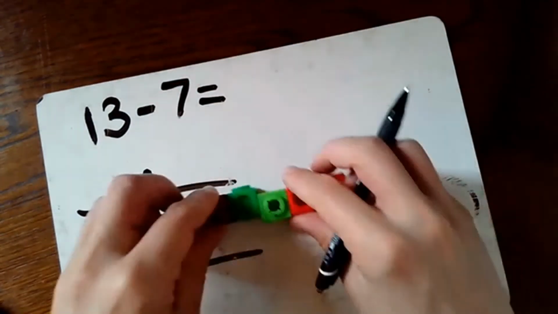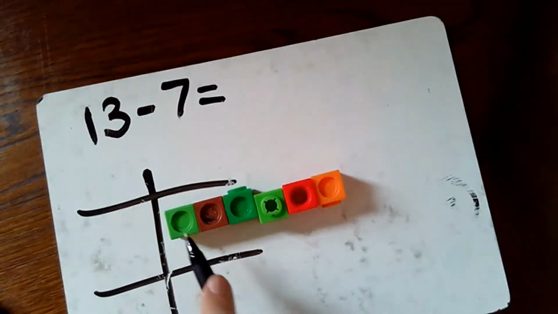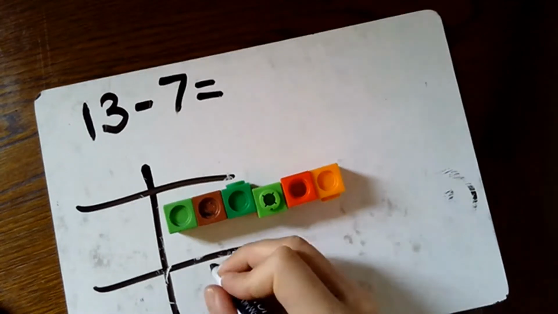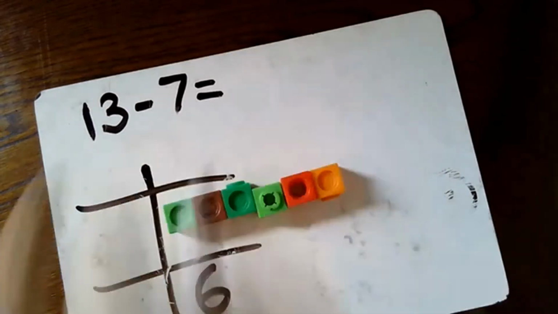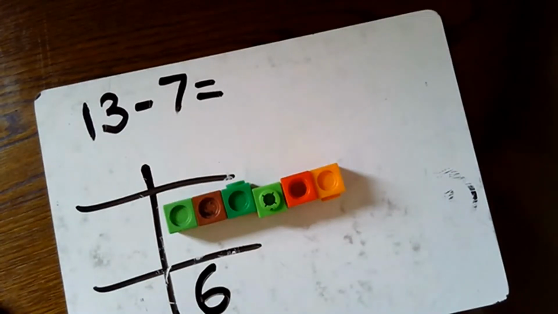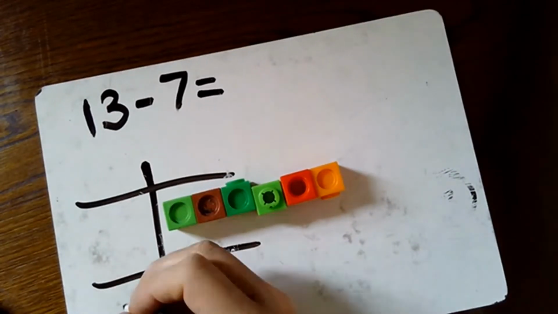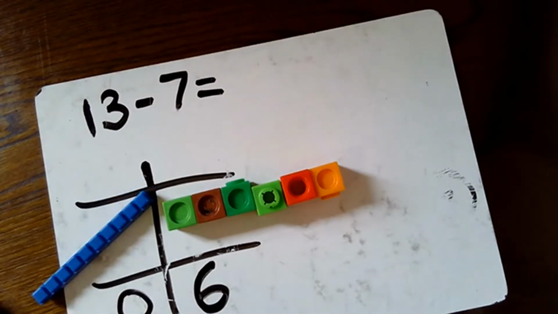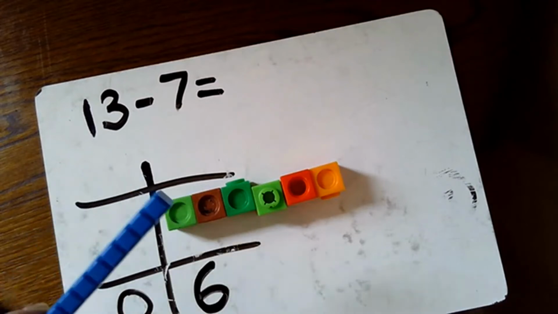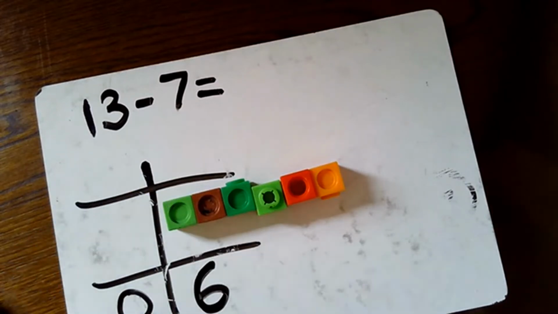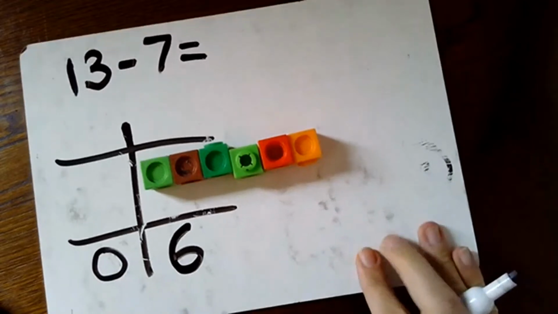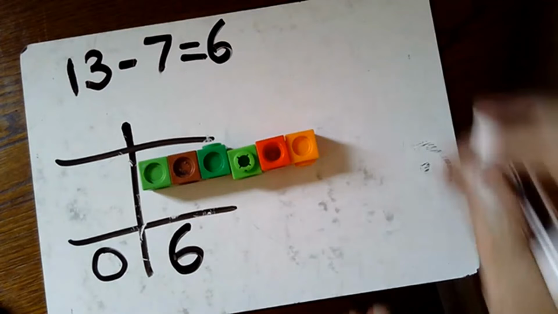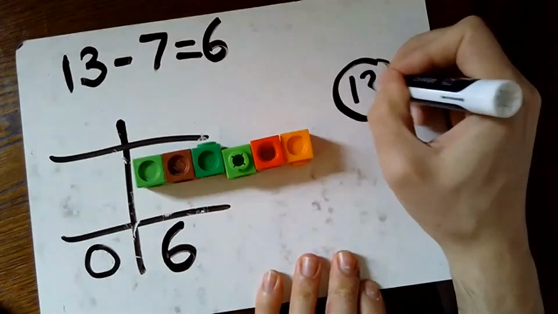How many ones do I have left? 1, 2, 3, 4, 5, 6. I have 6 ones here. I'm not subtracting any tens, I'm just subtracting 7. But I don't have any tens to subtract anyway. I have 0 tens. We did have 1 ten, but it was regrouped to be 10 ones. That's why it's no longer there. The answer to 13 subtract 7 equals 6. To put it in my part-whole, my whole was 13.